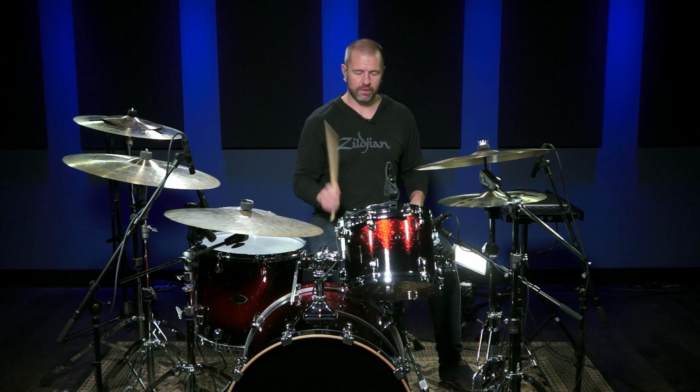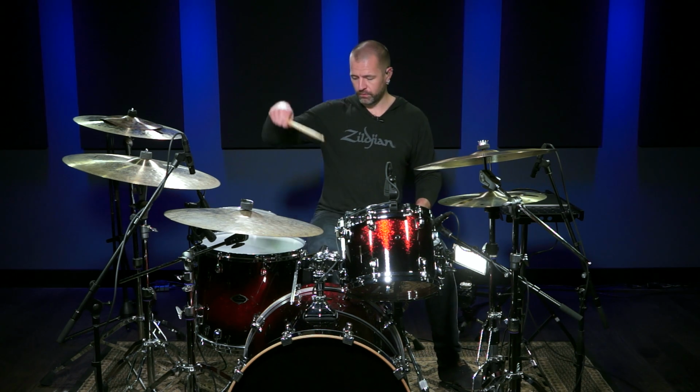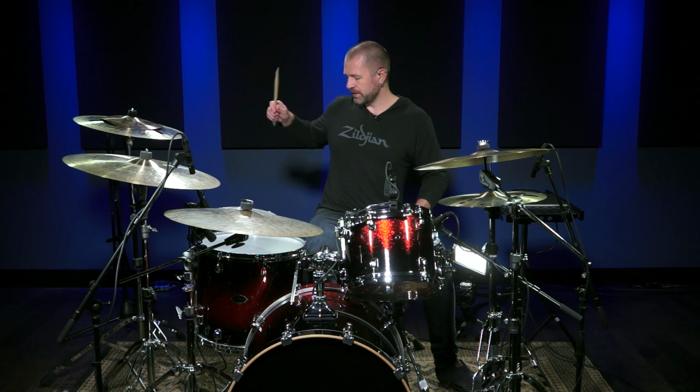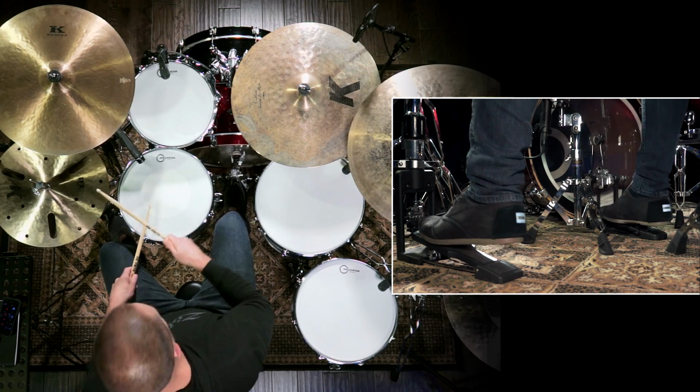I'm gonna simply move my right hand every time it hits. So the first time it hits, it's gonna come here on the hi-hat. The second accent on my right hand is gonna come on the snare drum. The third is gonna come on my first tom. The fourth is going to come on my second tom, and the fifth is going to come on my third tom. And that's how I'm going to orchestrate it. So without a click, it looks like this.